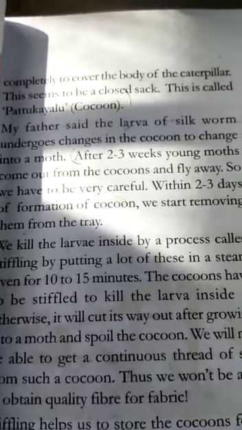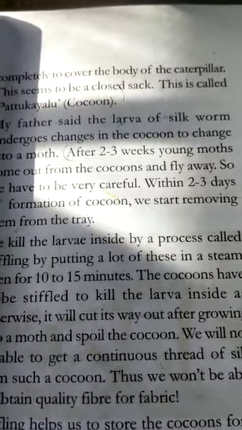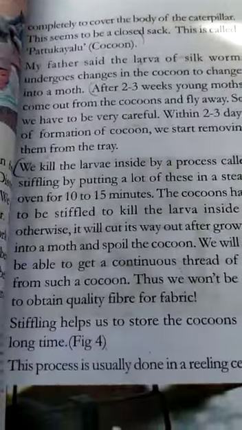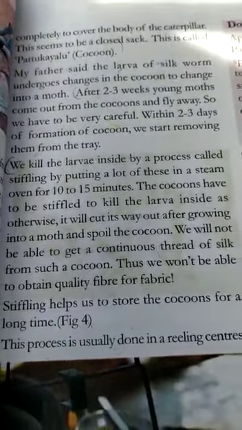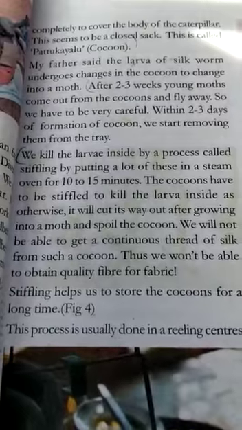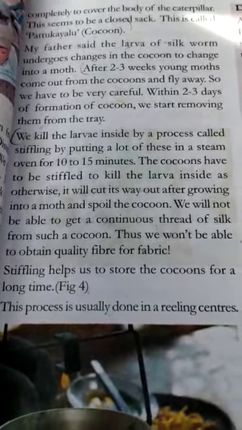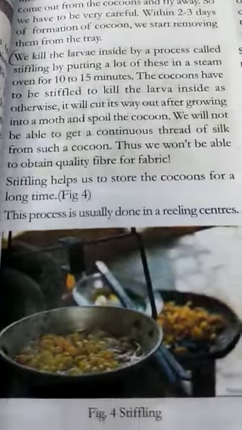That cocoons are also called pattukayalu. Understand? They completely cover one nest around them. From that only we will take silk thread. Understand? Now after that, what is the next stage?